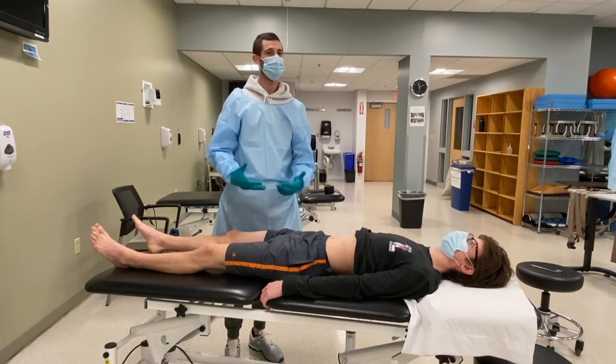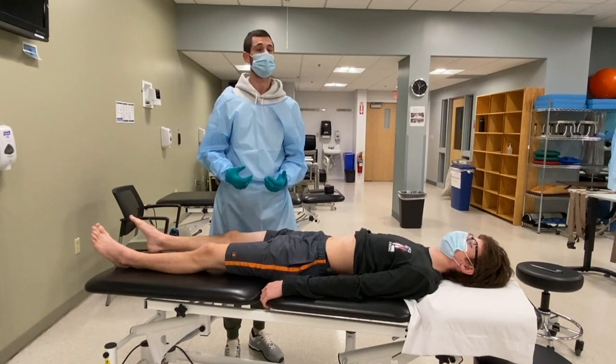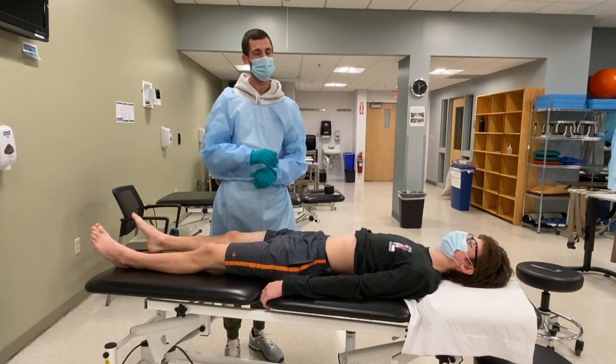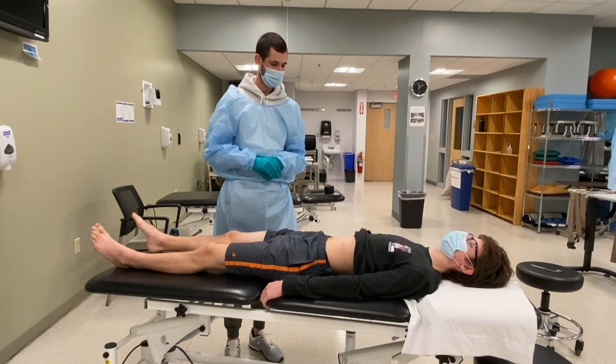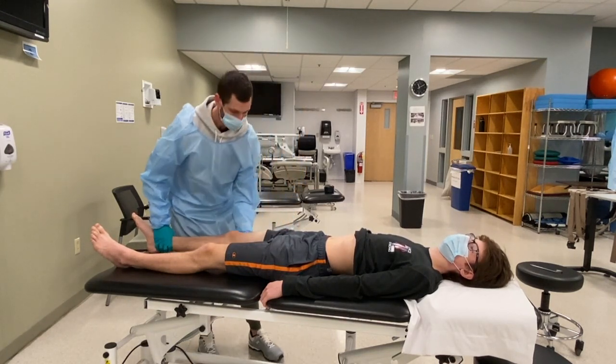So to be safe with our patient as we're doing this, we have to make sure that we're not going through the entire range of motion. Once the limb starts to move, the test is done. All right. Next, we're going to go to the quadriceps.